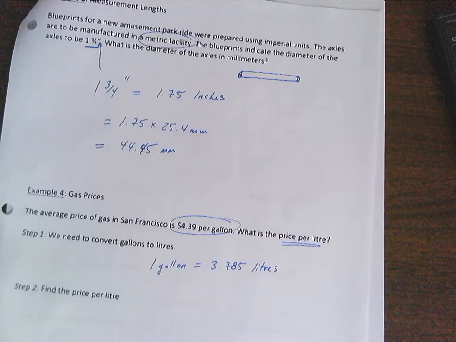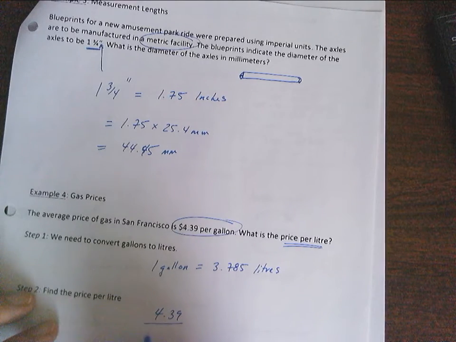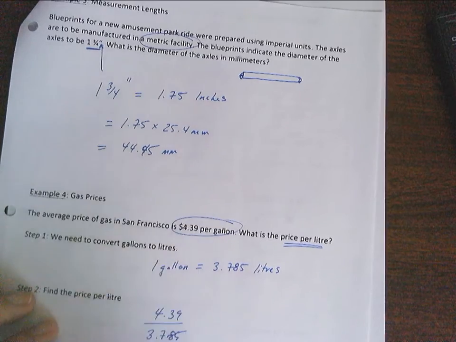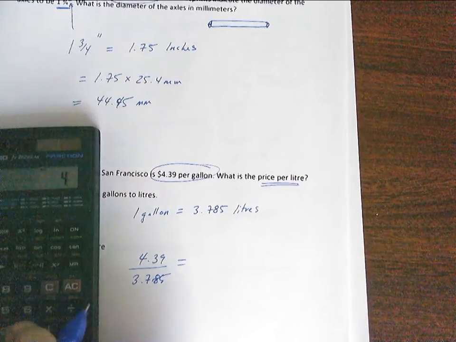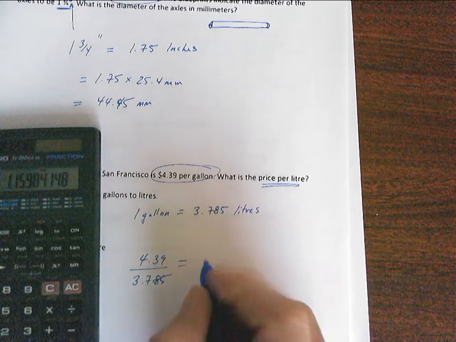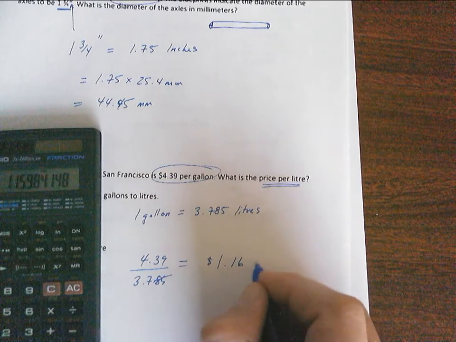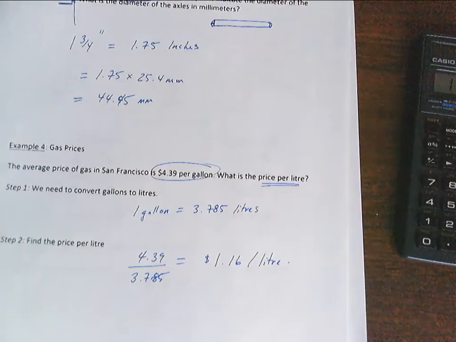So that means that this price of $4.39 is divided amongst 3.785 liters. So it's going to be $1.16 per liter. And that's the conversion for that.